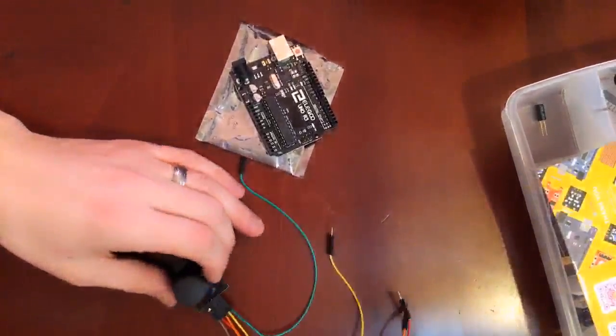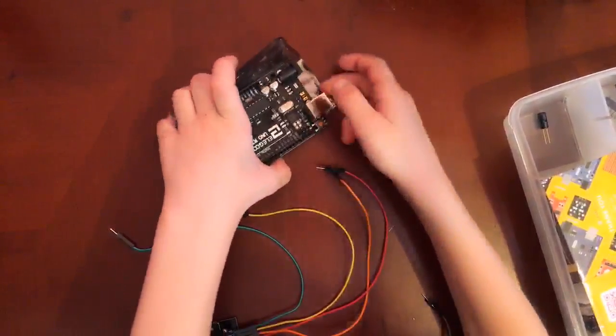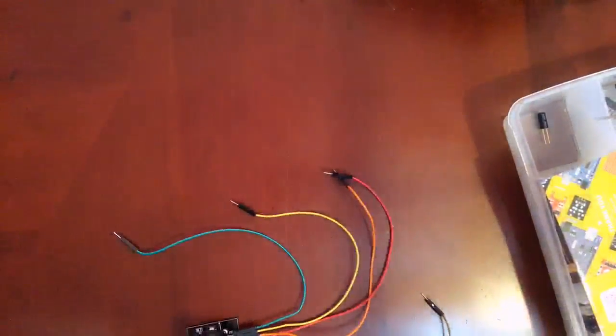Okay. So, 5 tentacled monster joystick there. Filter stick. No water. Okay. The brown wire is going to go to your ground by the 5-volt spot.